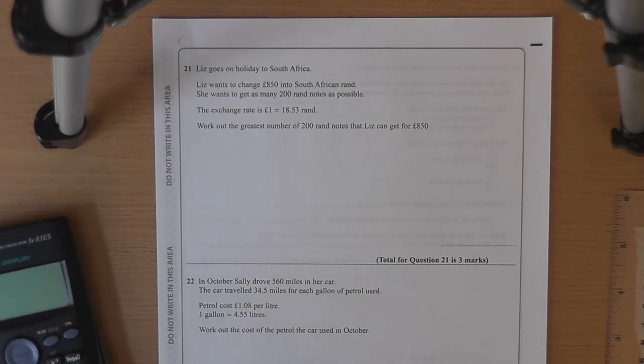Question 21. Liz goes on holiday to South Africa. Liz wants to change £850 into South African rand. She wants to get as many 200 rand notes as possible. The exchange rate is £1 equals 18.53 rand. Work out the greatest number of 200 rand notes that Liz can get for £850.